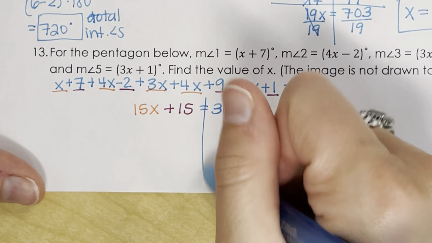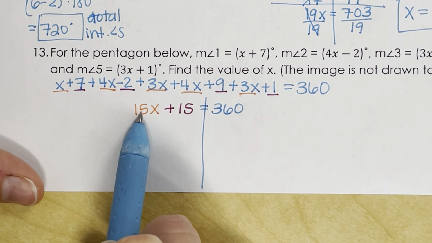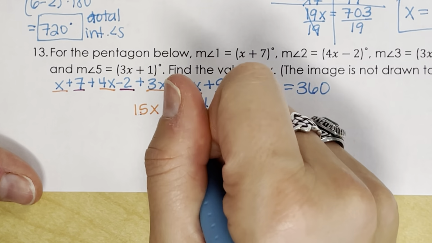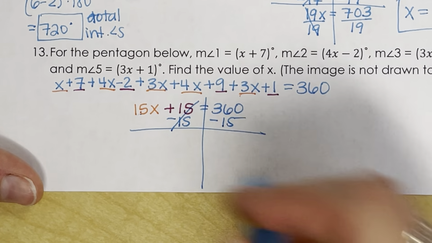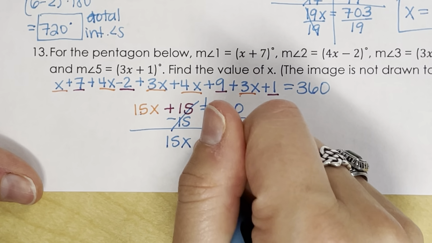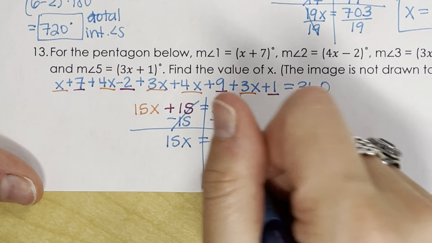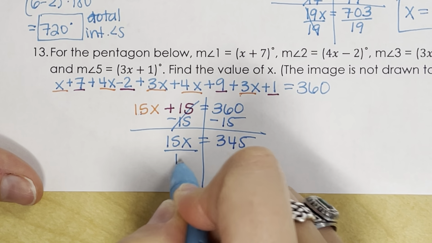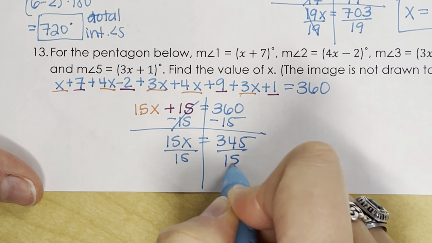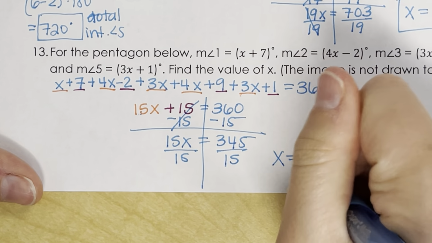Now the x's are already by themselves on the left, so I'm going to move the 15 to the right by subtracting it because it was positive. 15x equals 345. And then divide both sides by 15 and get x equals 23 degrees.